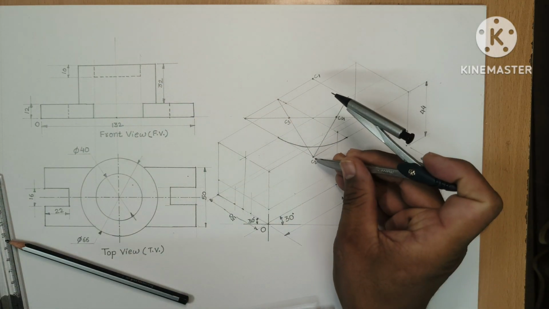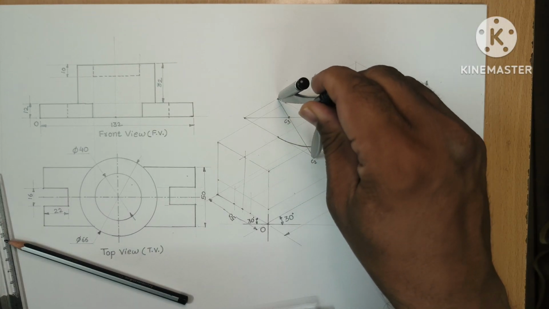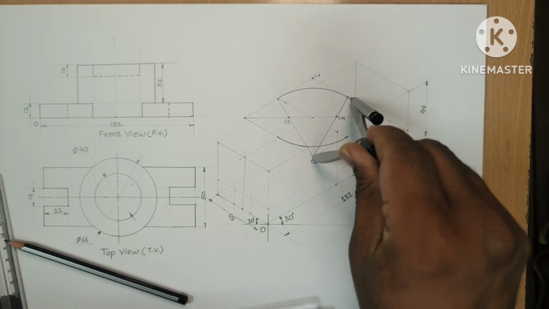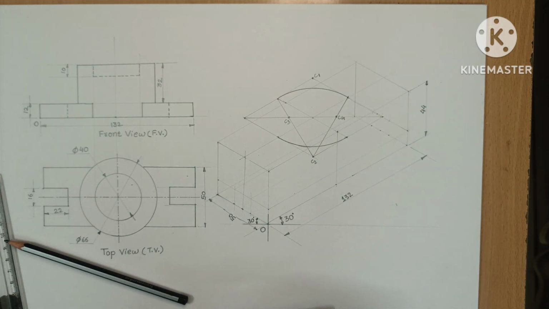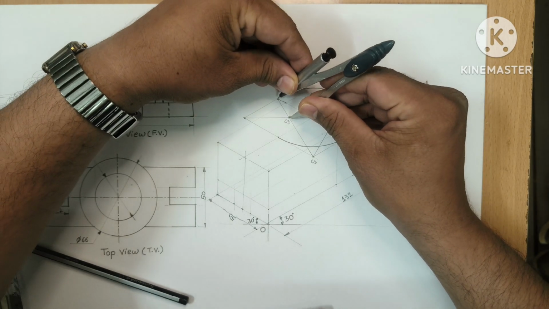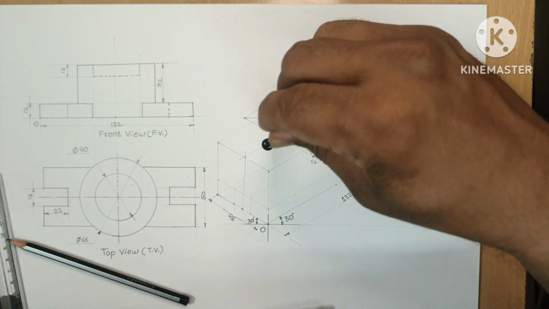The same procedure is applied for C2, and then I will take the radius and mark the arc. The same procedure is applied for C3, and this distance will be the radius.